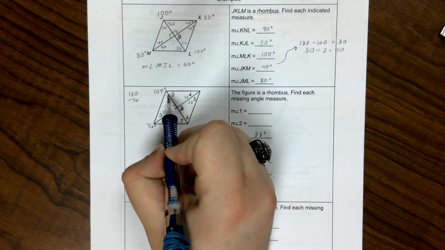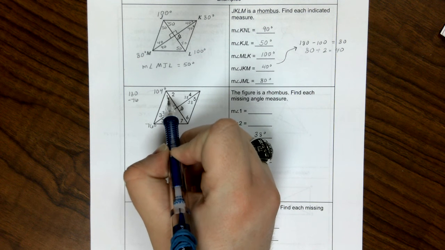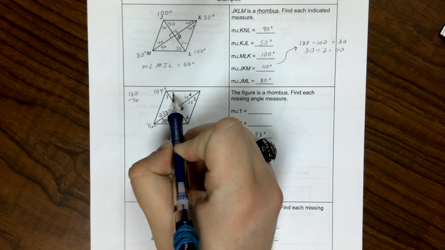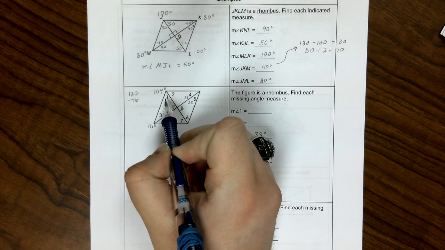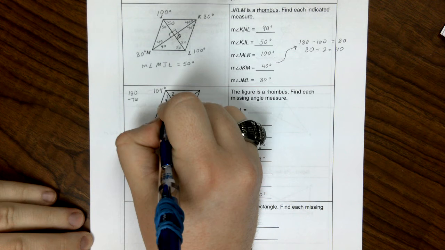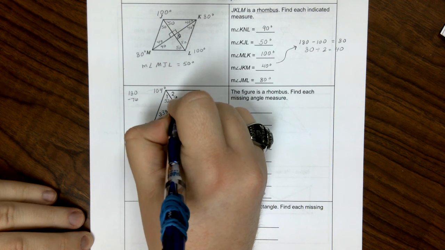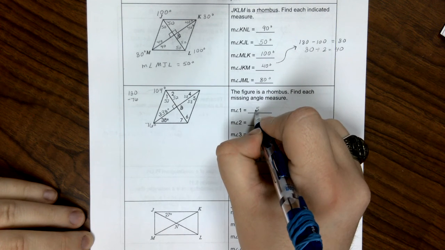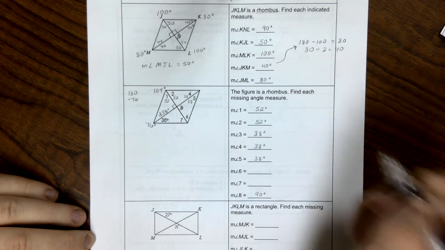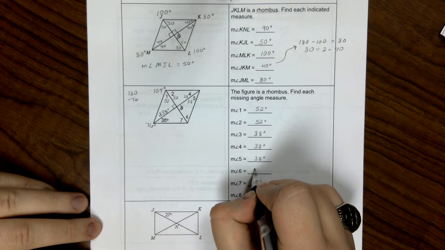So this whole angle up here, both those together are 104. And again, these two are supposed to be equal, and so they're each half of 104. So that means each one of them is 52. And that means that all those down there are 52.